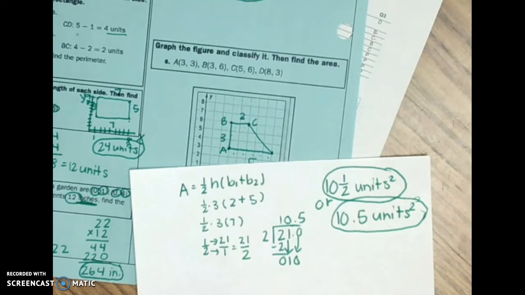Again, we're not going to be doing very many trapezoids, so if that one's hard for you, it's okay. We'll be doing those ones together. We're going to be focusing on triangles, rectangles, and parallelograms, and maybe sometimes squares, but squares are pretty easy to do.